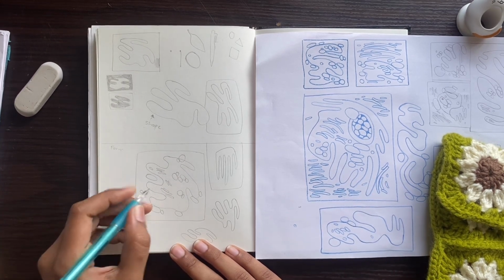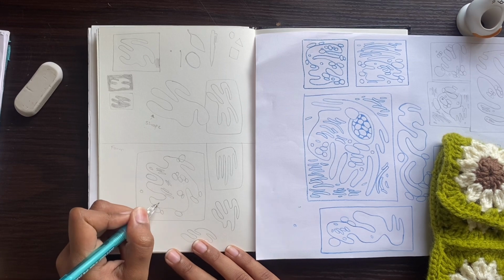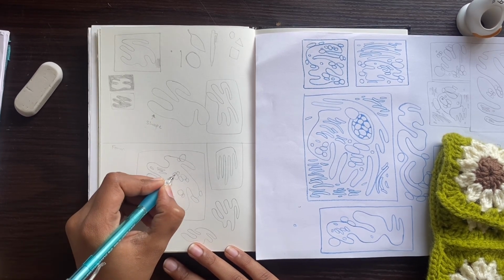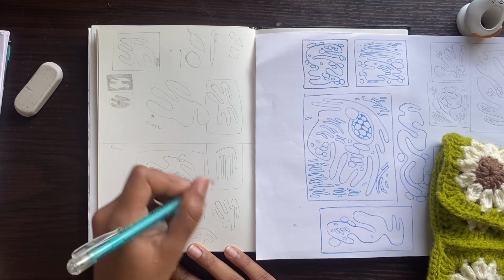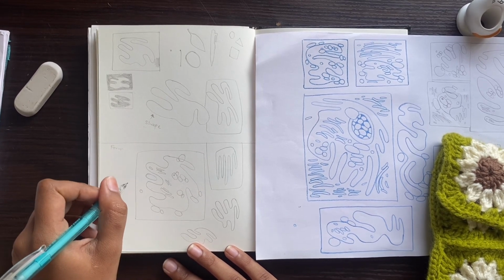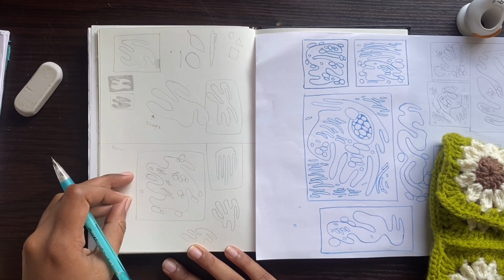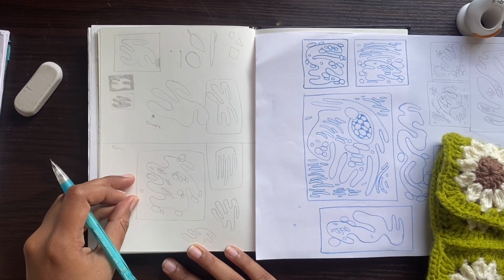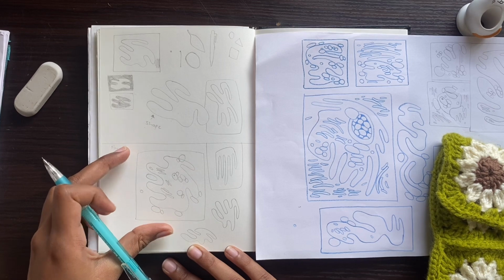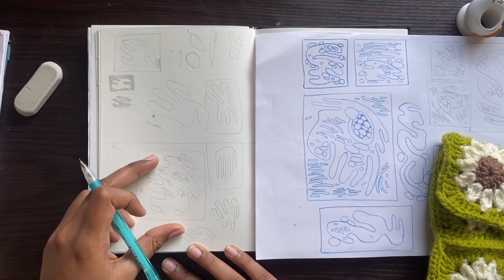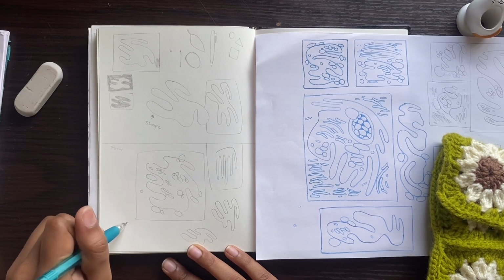So for me, this is a form. I've added my own details. This is a drawing form. I can add colors and shades in this later, and this will be complete. This will be a complete painting, but right now this is a drawing.